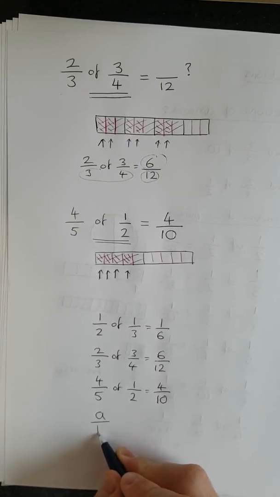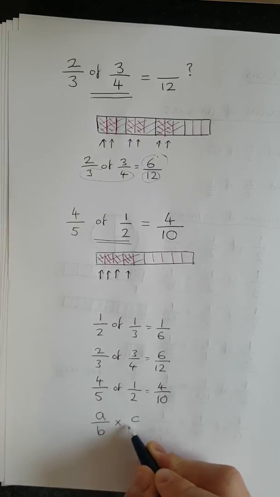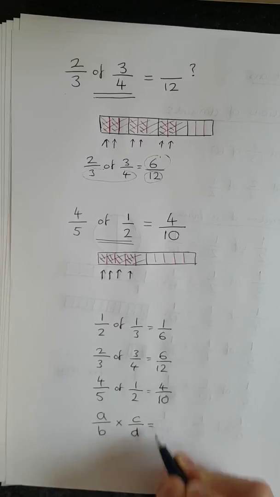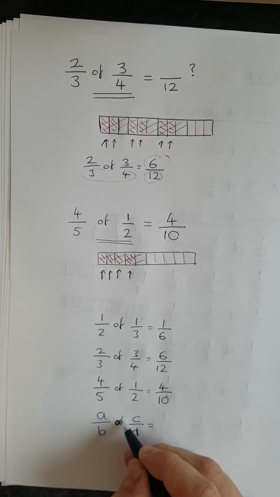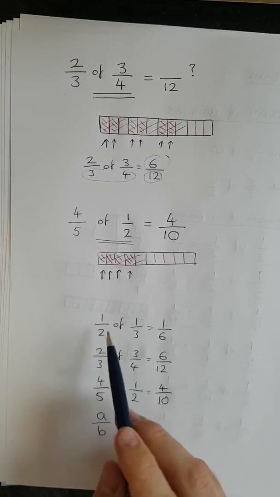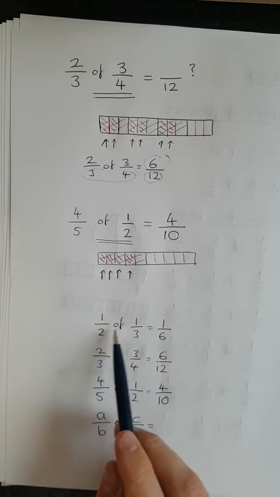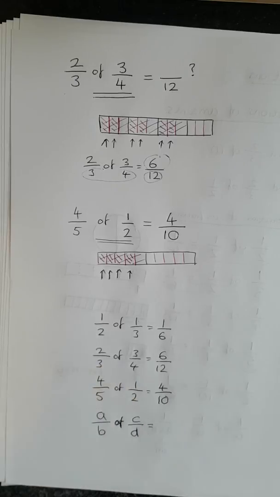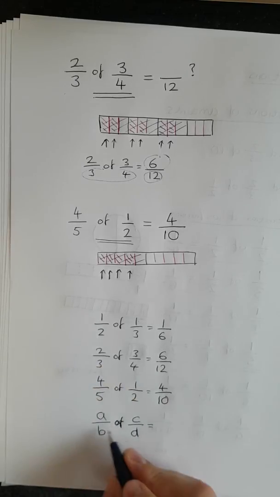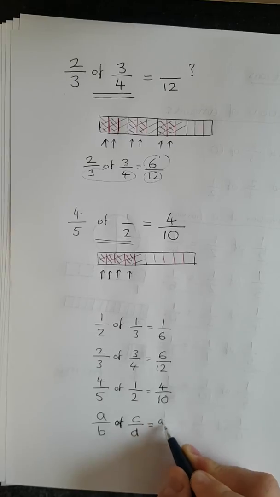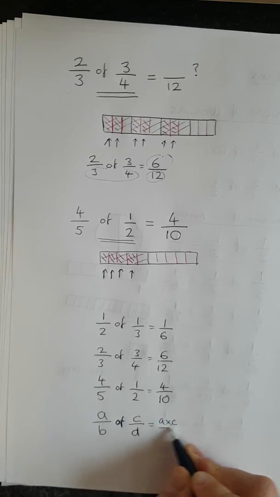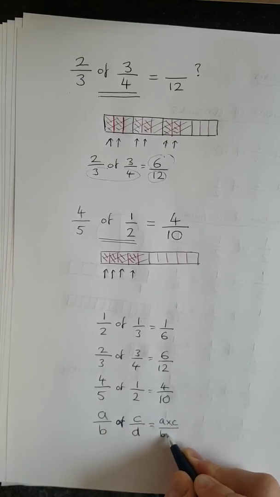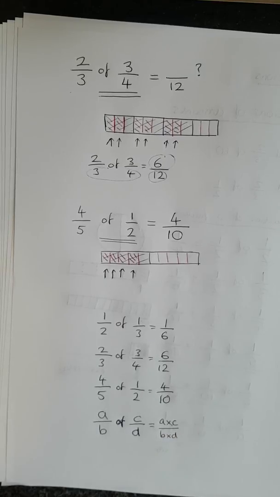If I was to use algebra to write this, one times 1 is 1, 2 times 3 is 6, 2 times 3 is 6, 3 times 4 is 12. So A of C is A times C, B of D is B times D. So we appear to have a rule for finding fractions of fractions.